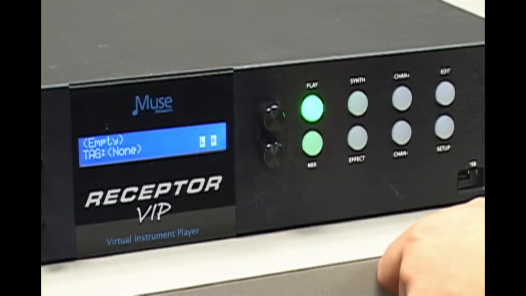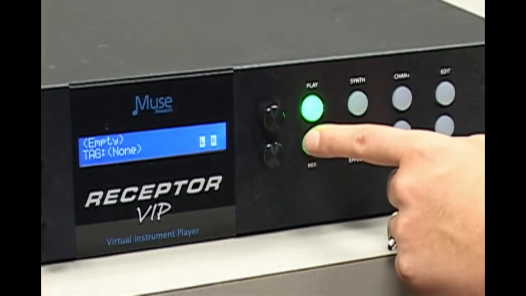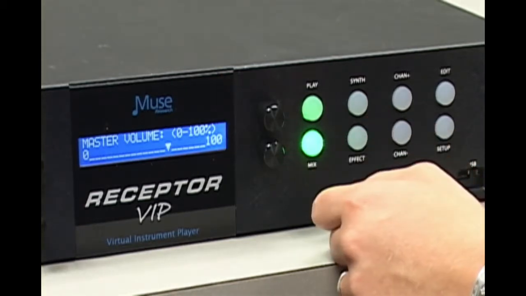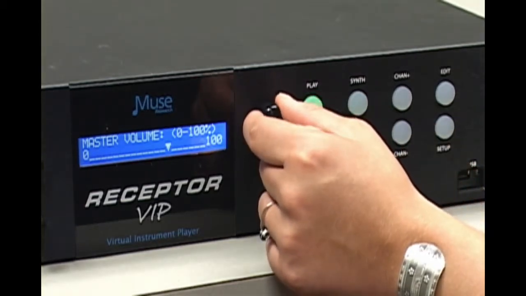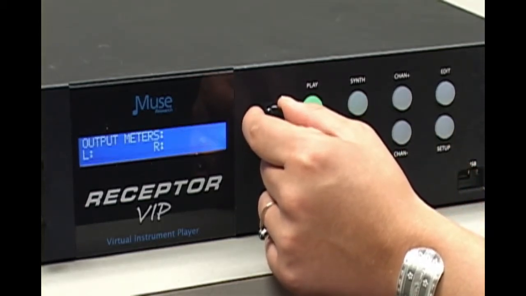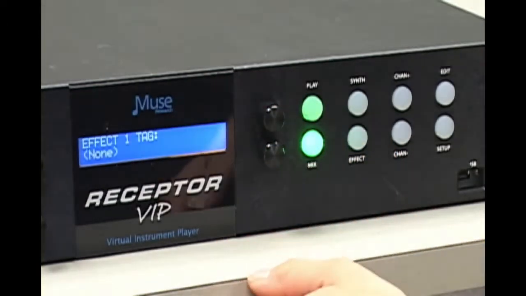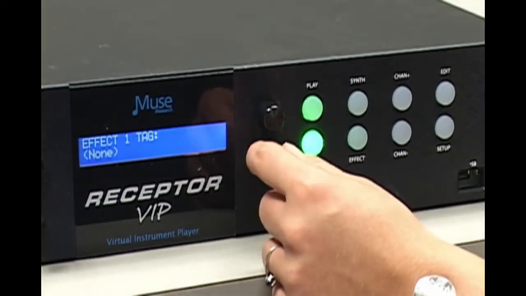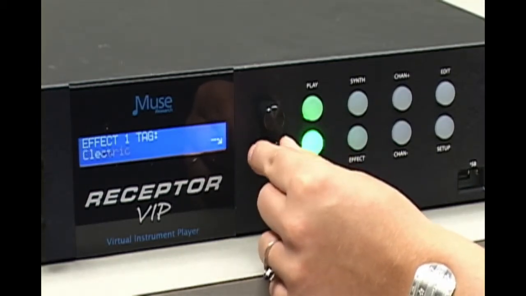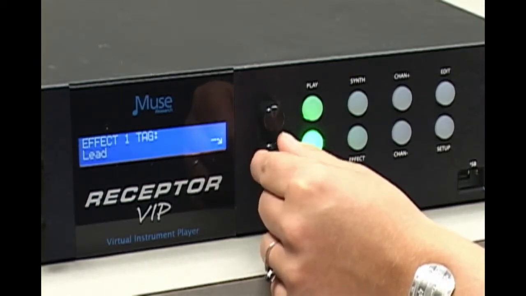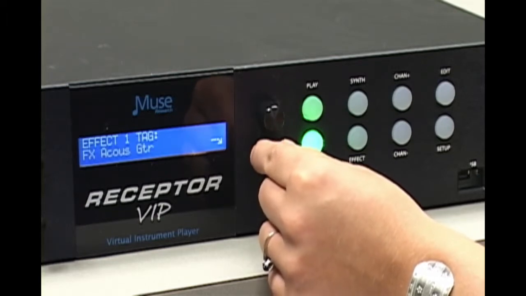Last but not least, we have Mix Effects. By default, in rack mode, we have two mix effects that we can apply across all synth and audio channels. To get to them, hit the Mix button underneath the Play Mode button. Scroll with the top encoder knob until you reach Effect 1 Tag. Here you can search through tag presets in order to find a specific sound you are looking for to use as a mix effect.